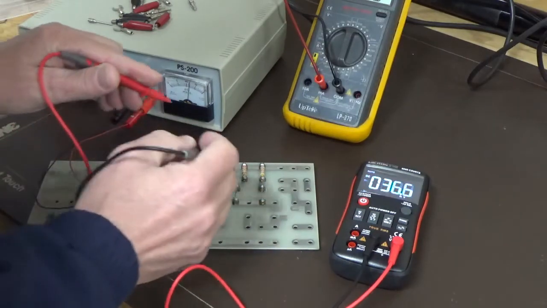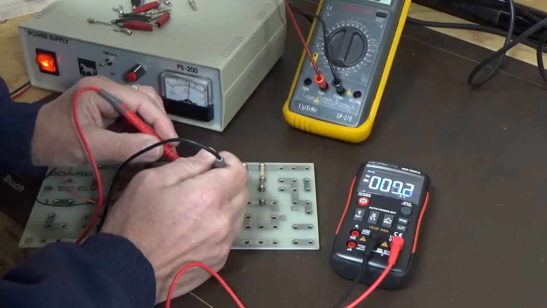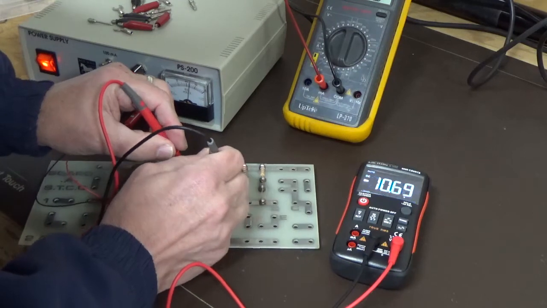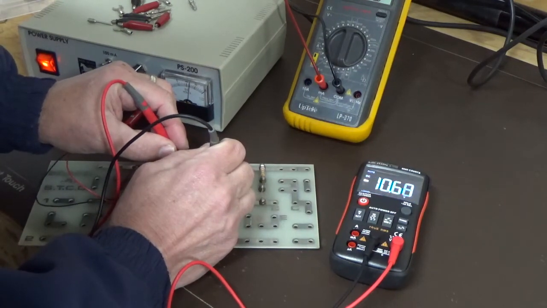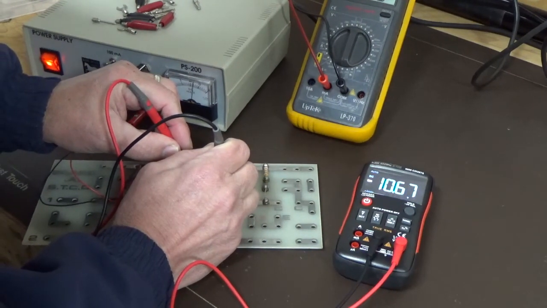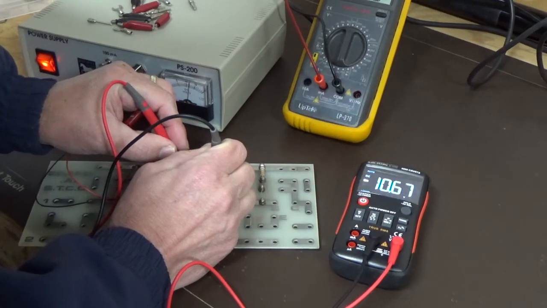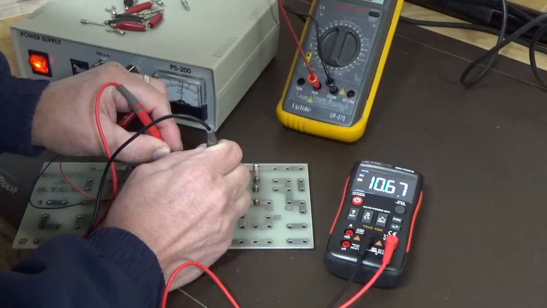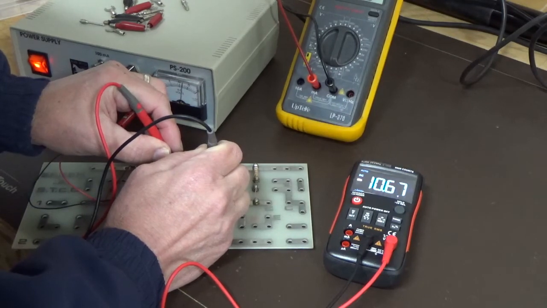So the voltage drop across VR1, which is 1.5k ohms, should be around 10.59 volts. We're getting 10.67, so you can see that the calculations and the measurement are pretty close again. As we mentioned many times before, it's just the tolerances of the resistors.